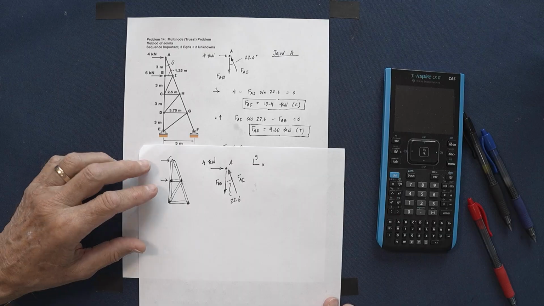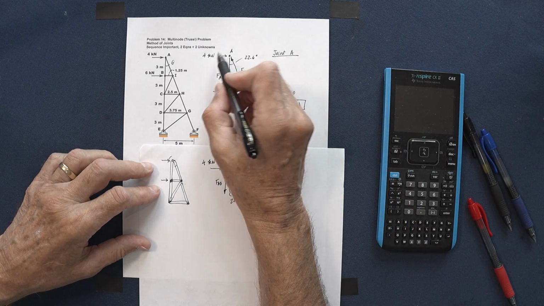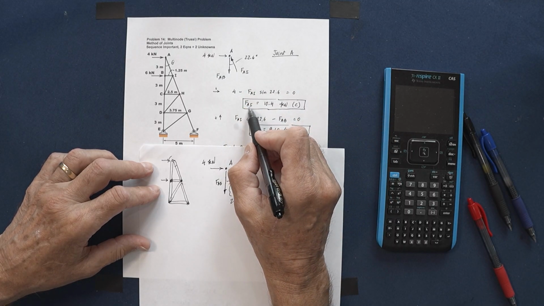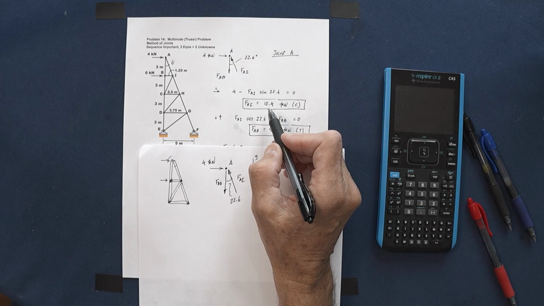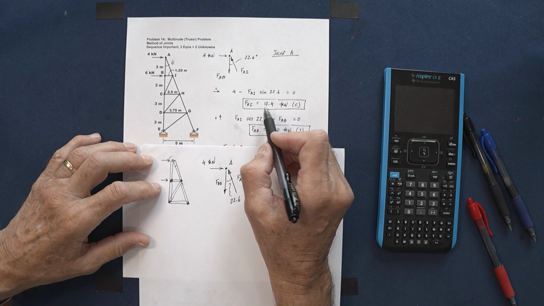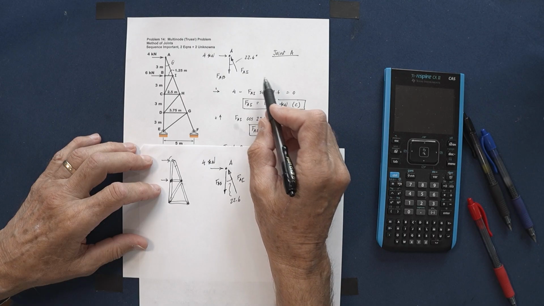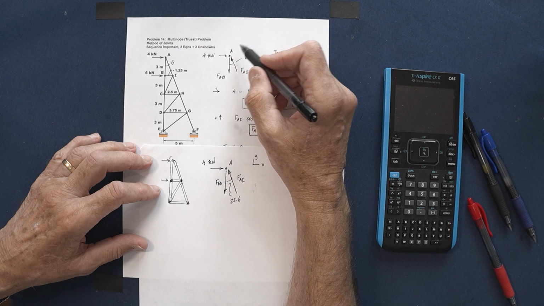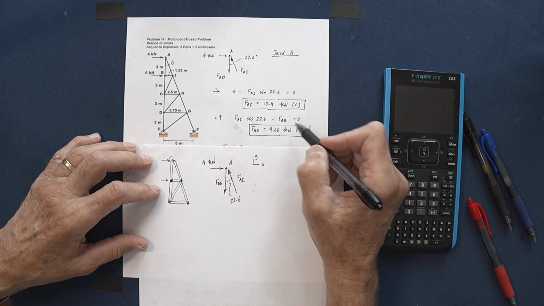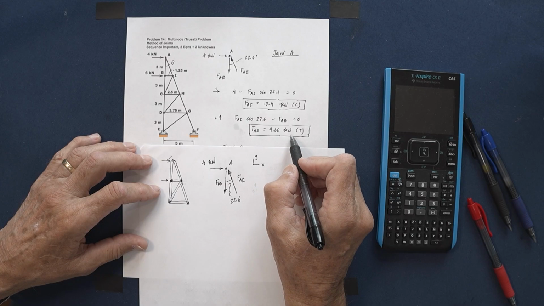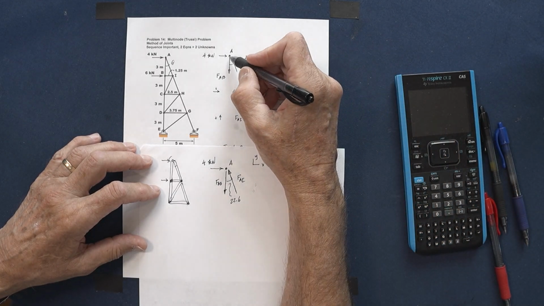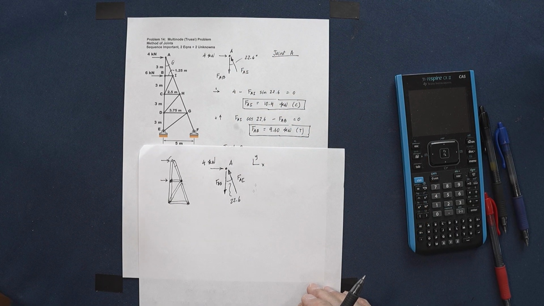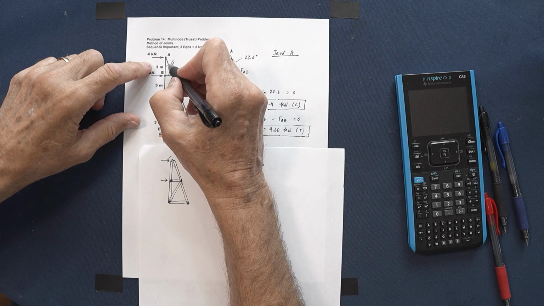Once you get them, then you can sum forces in the X direction. 4 minus FAI sine 22.6 equals 0. FAI is equal to 10.4 kilonewtons compression. Sum forces vertically. You've got FAI cosine 22.6 minus FAB is equal to 0. And so FAB is 9.6 kilonewtons. He's pulling, so he's in tension. This guy's pushing, so he's in compression. So now we started at A, and we've got these two guys.